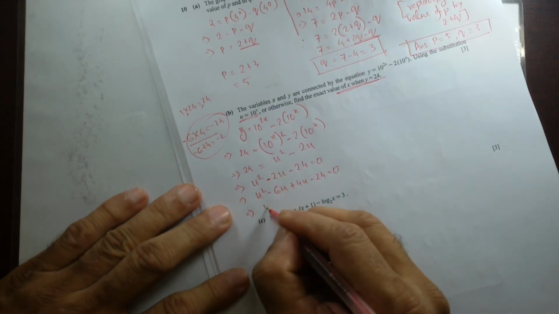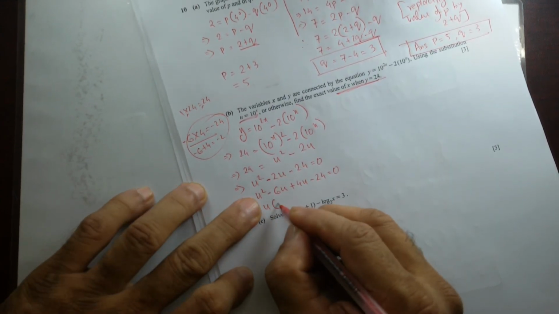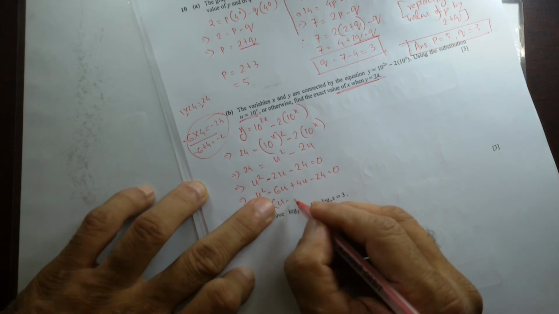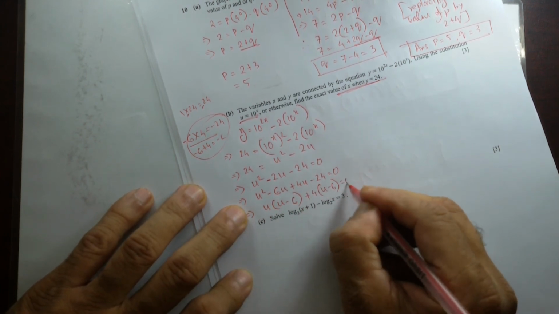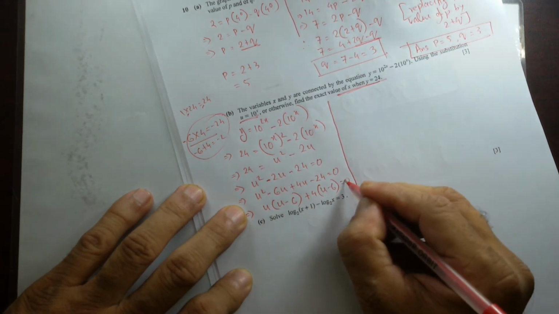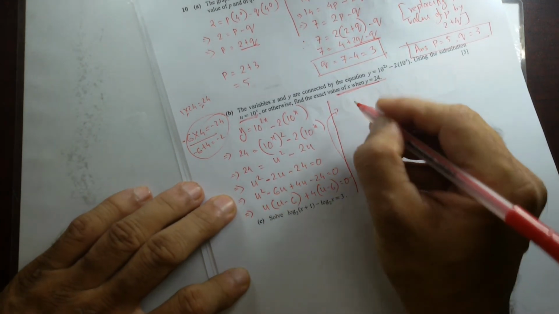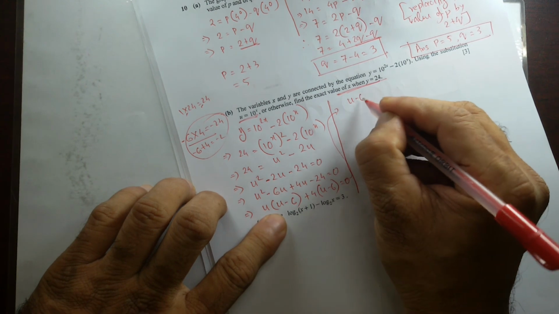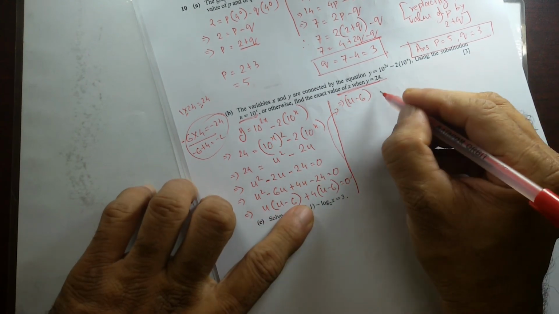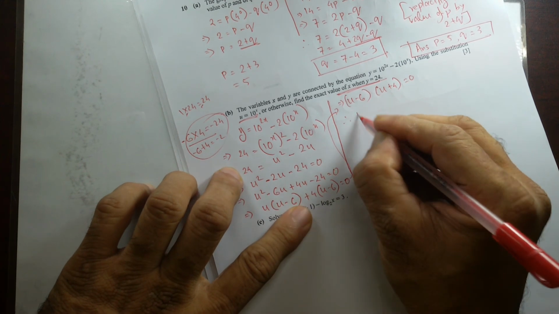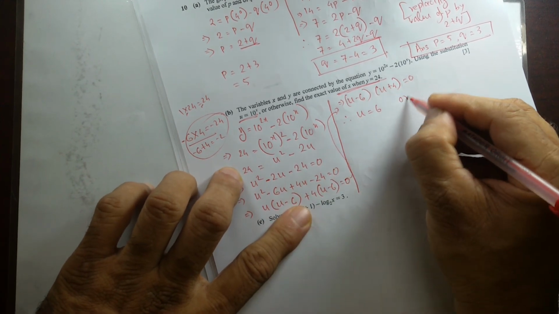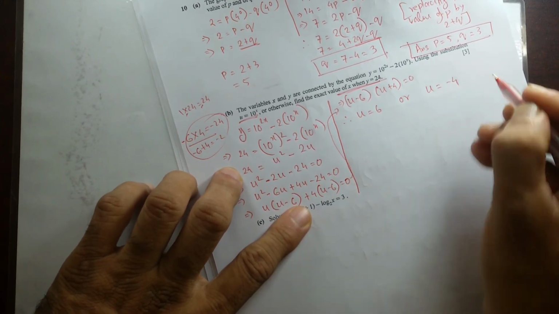Taking u common, u times u minus 6. Taking 4 common here, u minus 6. So that's going to be u minus 6 and u plus 4 equals 0. Therefore u equals 6 or u equals minus 4.